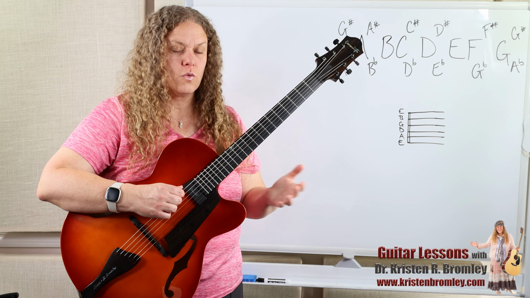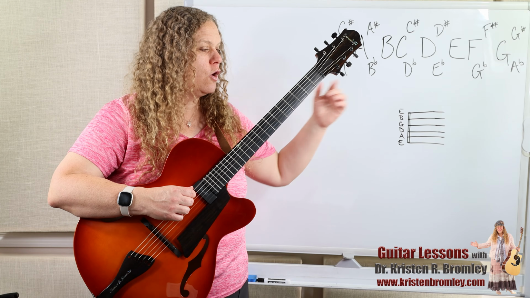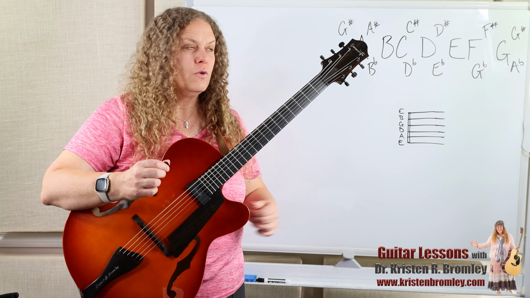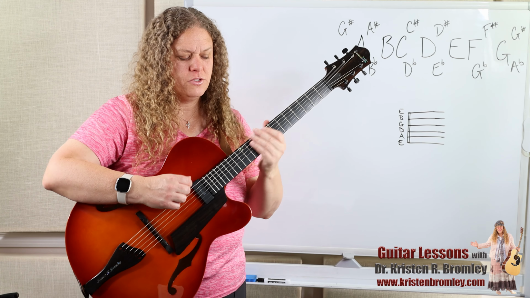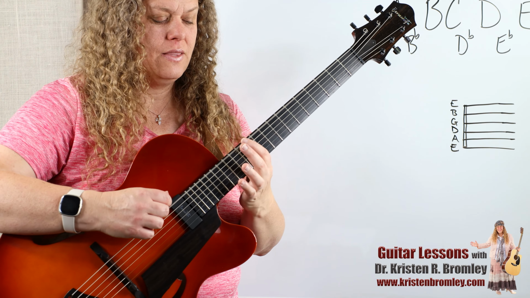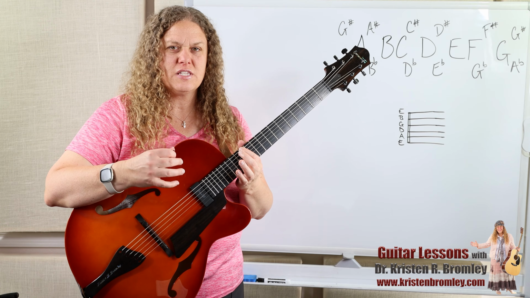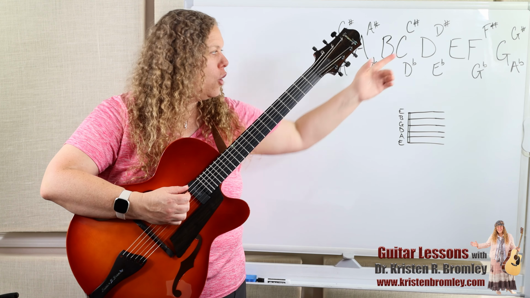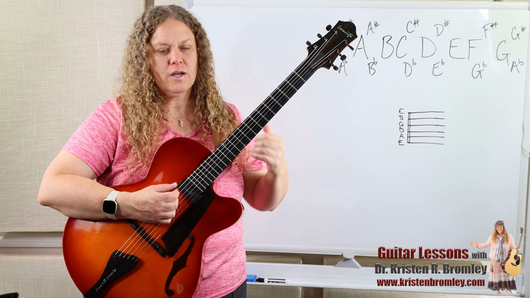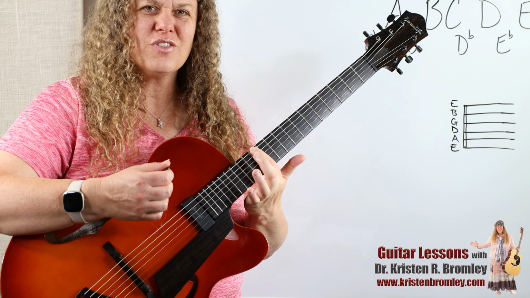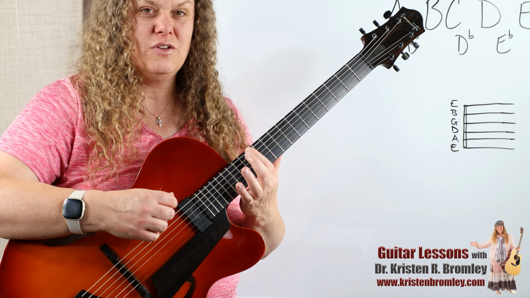F, I've started over. Once we get to the 12th fret, we're starting over with what we have at our open strings. We've gone through all 12 pitches. So E, open, and then E at the 12th fret. They're an octave apart. We've gone all the way through these pitches, now we're one octave higher. And we just continue on as we did.